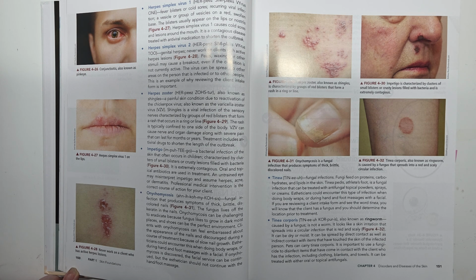Tinea, fungal infection. Fungi feed on proteins, carbohydrates, and lipids in the skin. Tinea pedis, athlete's foot, is a fungal infection that can be treated with antifungal topical powders, sprays, or creams. Estheticians can encounter this type of infection when doing body wraps or during hand and foot massage with a facial. If you are reviewing a client's intake form and see the word tinea, you will know that the client has a fungus, and you should determine the location prior to treatment.